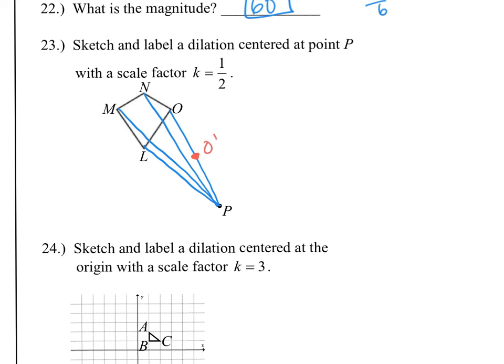And then let's do the same thing to find out where N prime would be. Well, the distance from P to N prime should be half the distance from P to N. So that looks like right about here maybe. That would be N prime. And then M prime, the point M prime should be half the distance from P to M. That's M prime. And then L prime, again, should be half the distance from P to L.